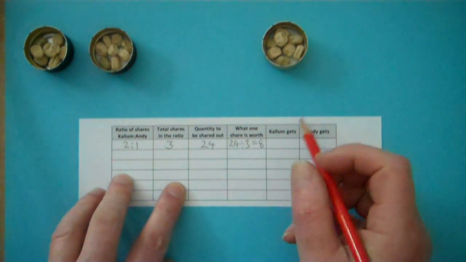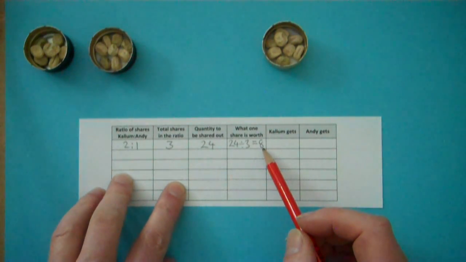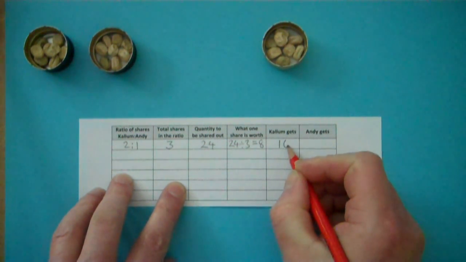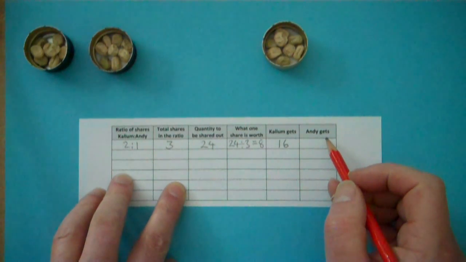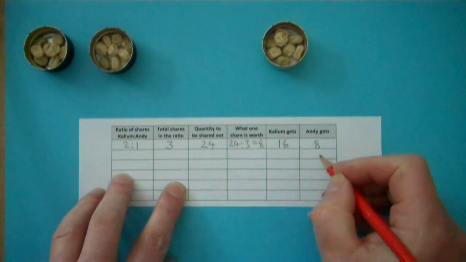So Callum gets 2 parts, and each part is worth 8. So 2 shares of 8, 2 8s are 16. And Andy gets 1 share of 8, which is just 8.